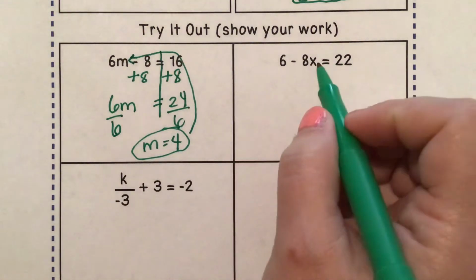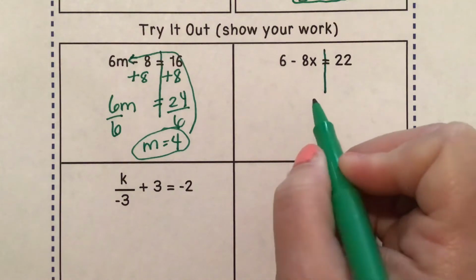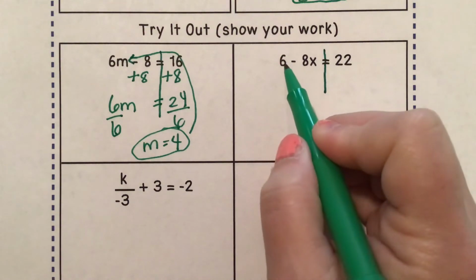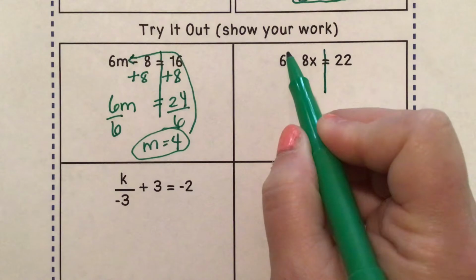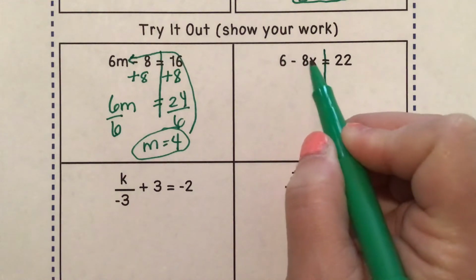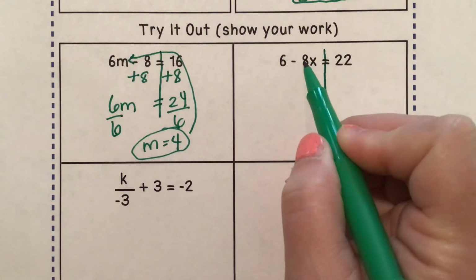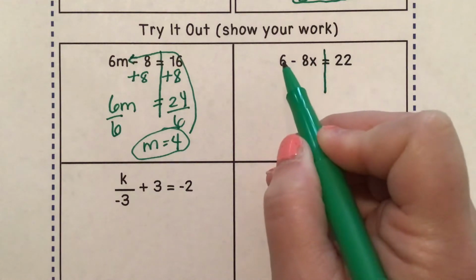Okay, if we look at this one here, what we're trying to undo is the subtraction or addition first. We can't get rid of this 8 because it's being multiplied, so we can't take care of that first. We have to take care of the 6.